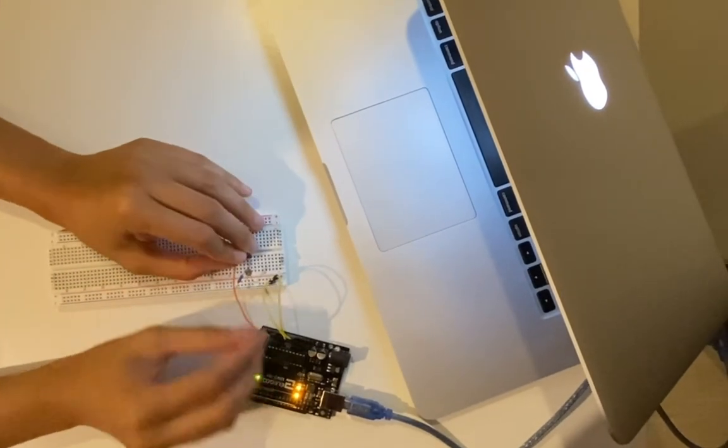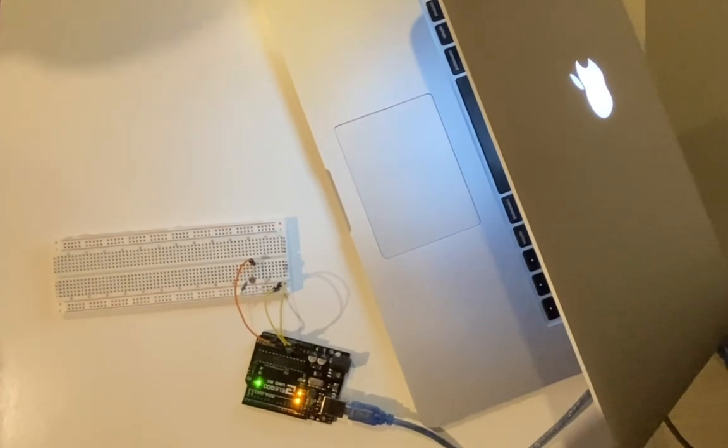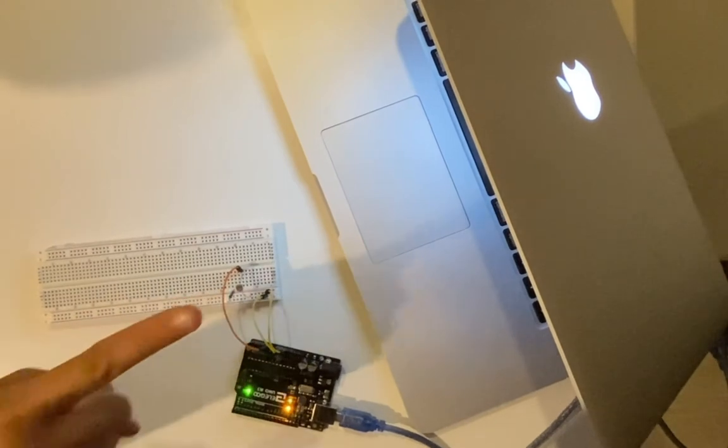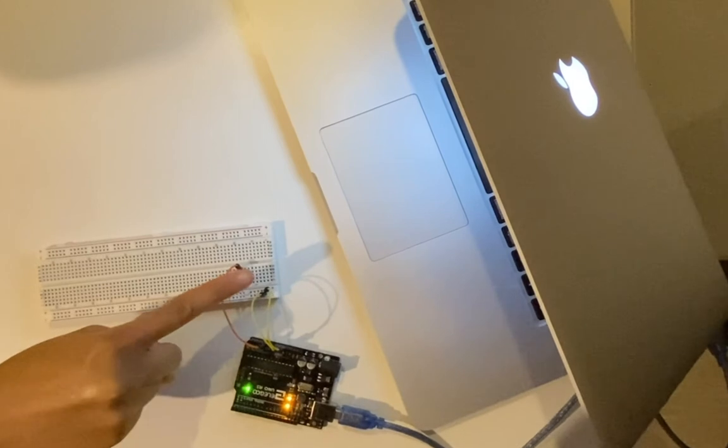And very shortly I will show the code and how the data looks in the serial terminal. When I change my finger's location over the sensor, the values will be changing. As I get closer, the values will be dropping.